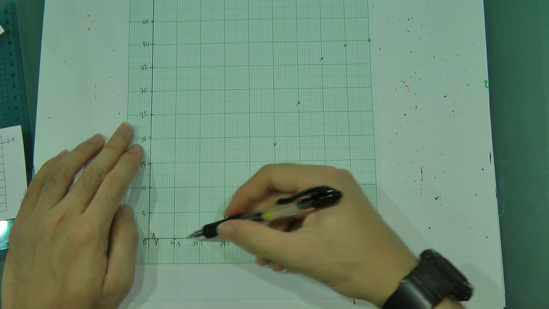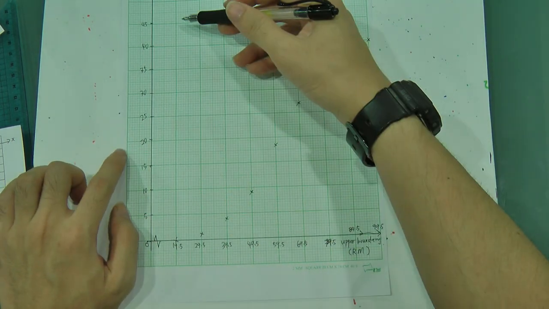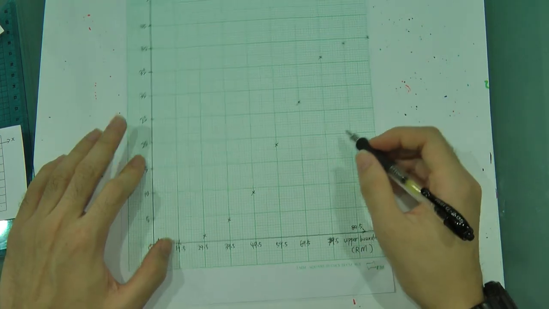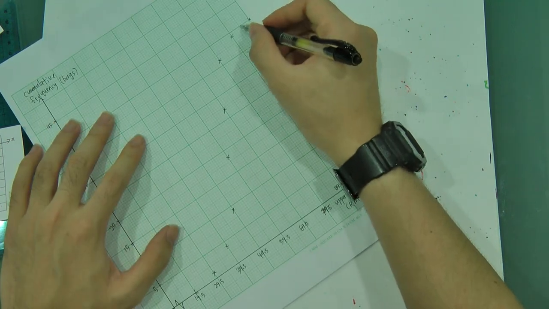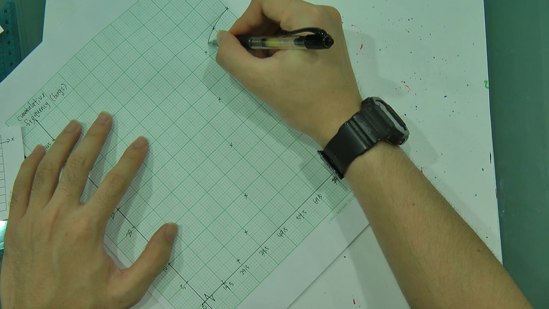So you can roughly see the diagram actually looks like this. Remember, this is upper boundary, this is histogram. This is cumulative frequency. Then I have to draw nicely, connect everything. Just make sure you draw it nicely.